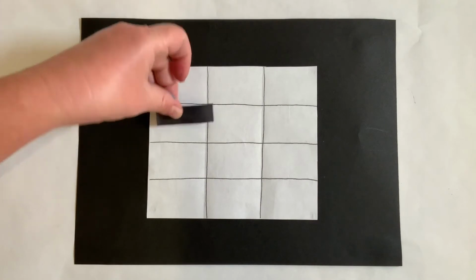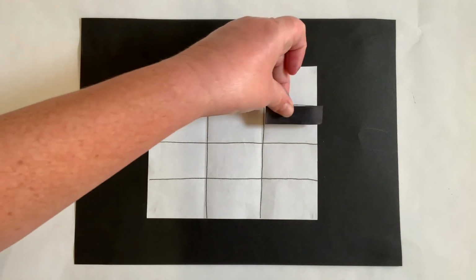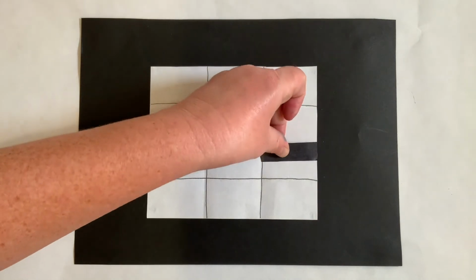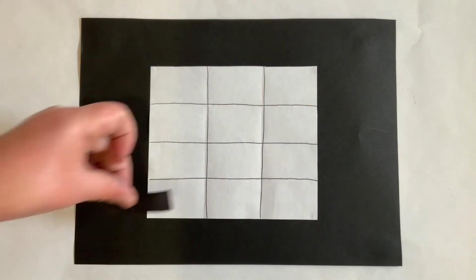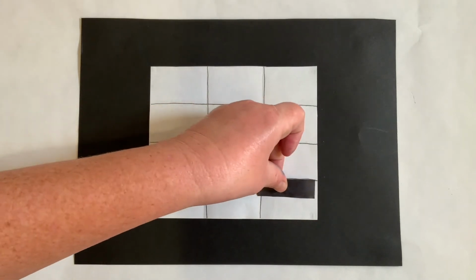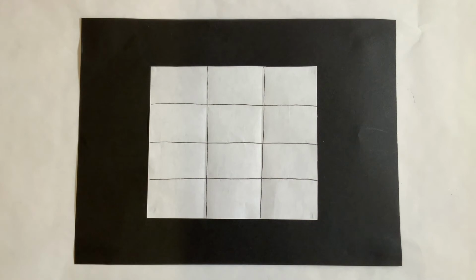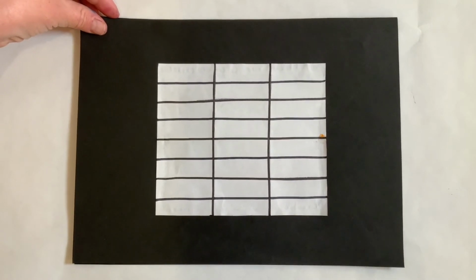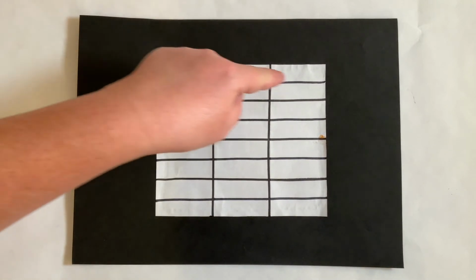Okay, so watch what I'm doing. Let's pretend that you're tracing this rectangle in every tile. These are my tiles. Here is the rectangle that you chose. Now, let me show you what it looks like if you do that. Take a look. Wow. Look at how many little rectangles you're going to have.